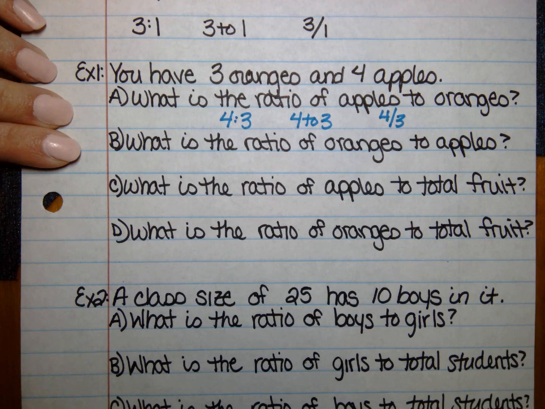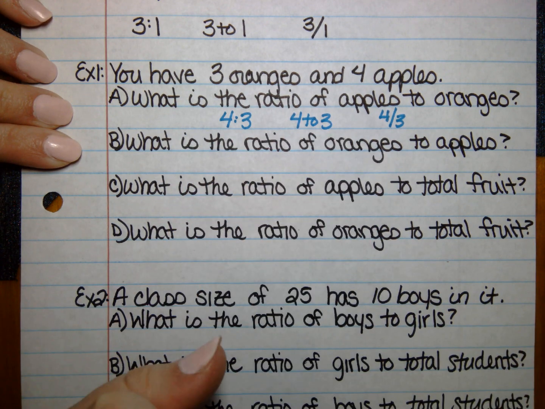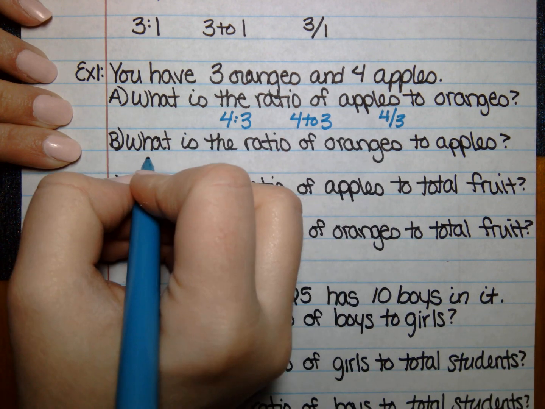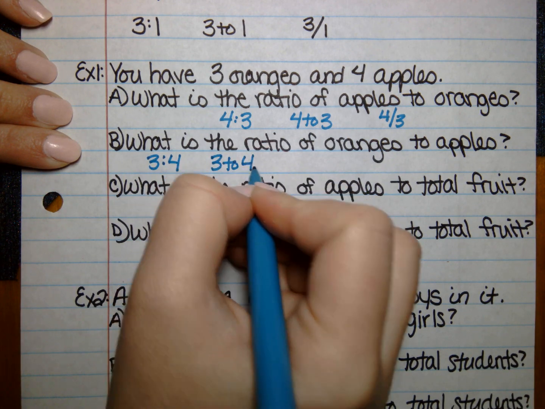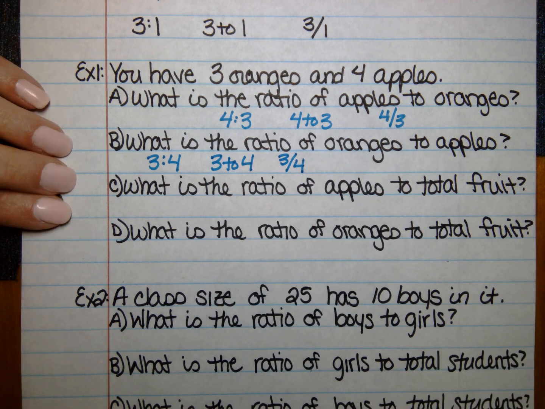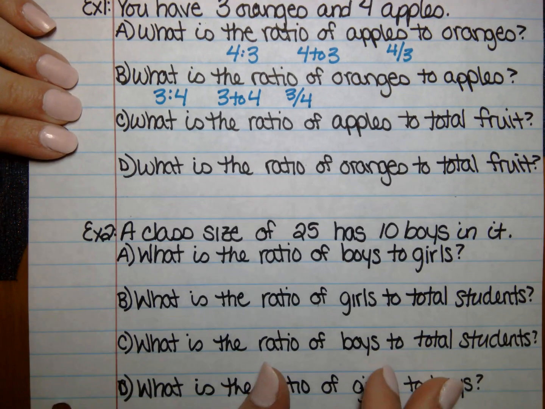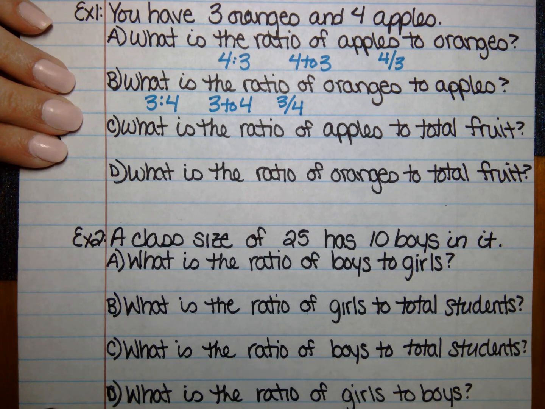Letter B says, what is the ratio of oranges to apples? So we're just going to flip all of these around because our oranges get listed first. So I'm going to have a 3 to 4, 3 to 4, or 3/4.